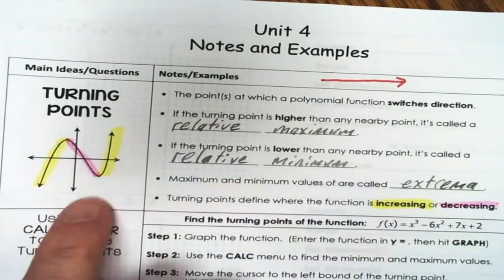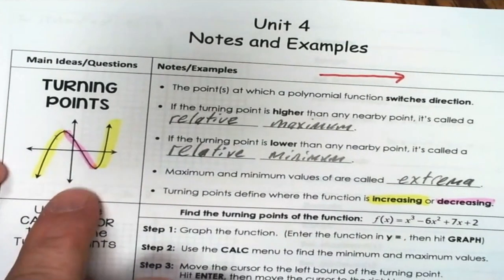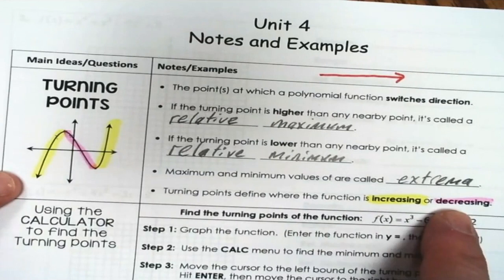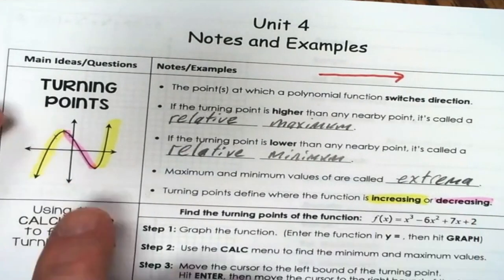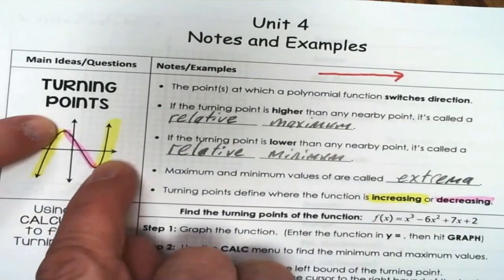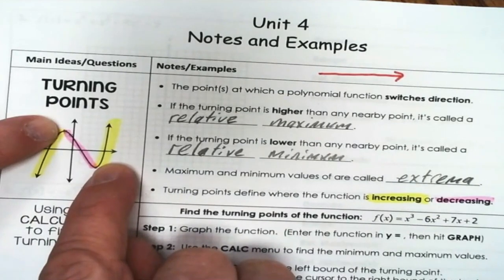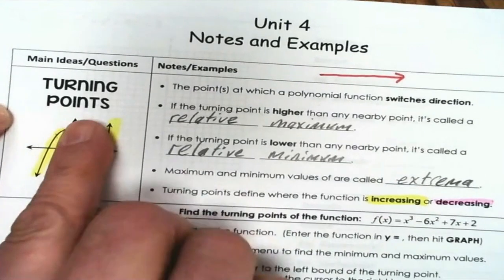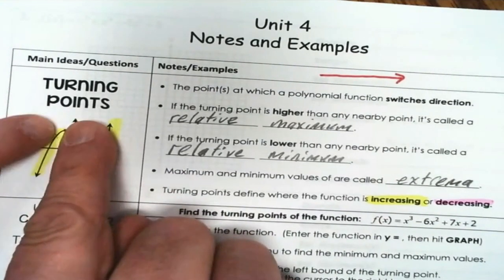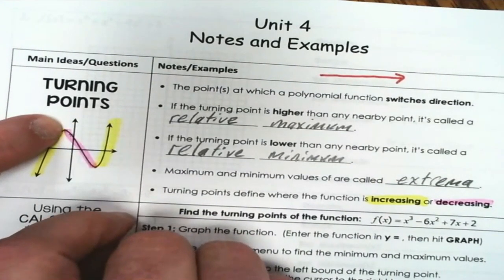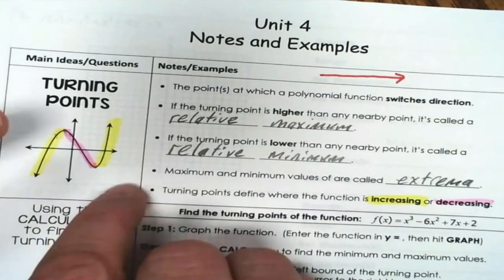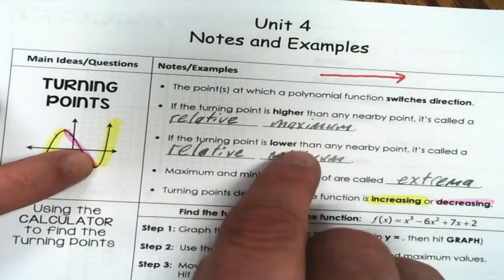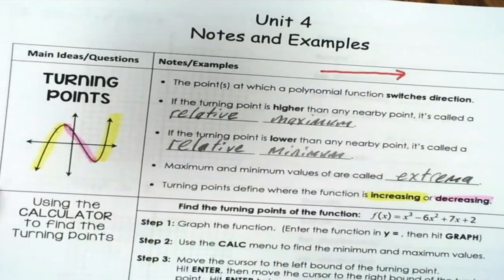So this graph here has two intervals where the function is increasing and one interval, between this x and this x, where it's decreasing. When we talk about those intervals, we're talking about the x values. From negative infinity all the way until it gets to this x value, whatever that x is, it's increasing. And then from that x to that x, it's decreasing. And from this x all the way to infinity, it increases.